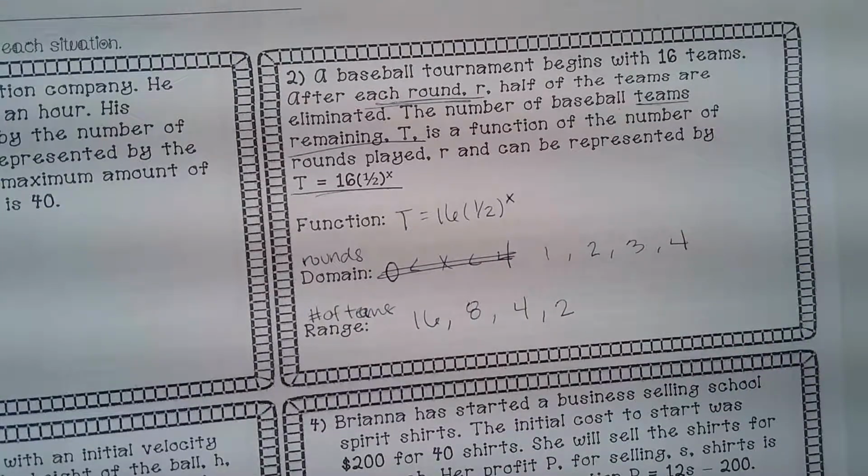And that's because you have that many teams get out. So this one's a different function. It's kind of different in this situation that you're in. Do we have questions on this one? This one's weird because it's talking about the number of teams and rounds of your tournament.